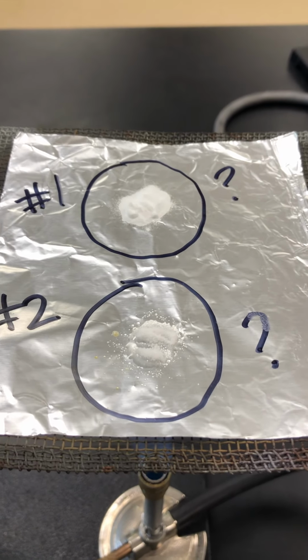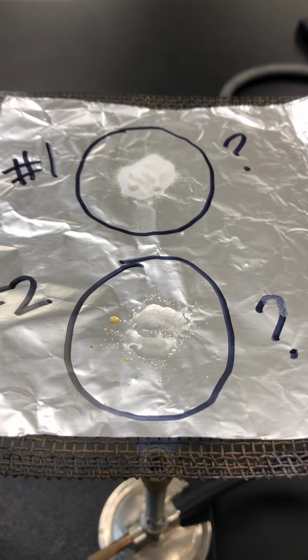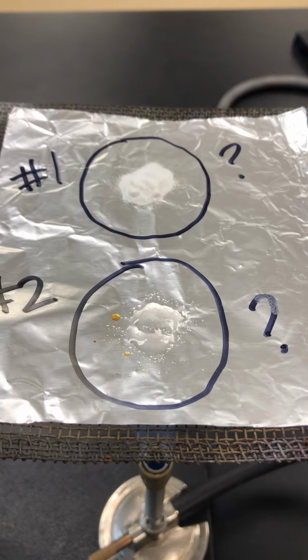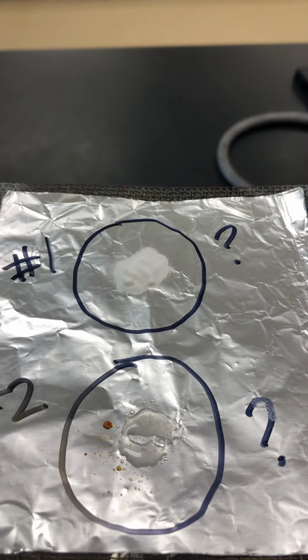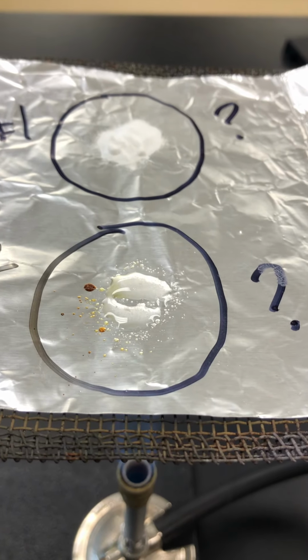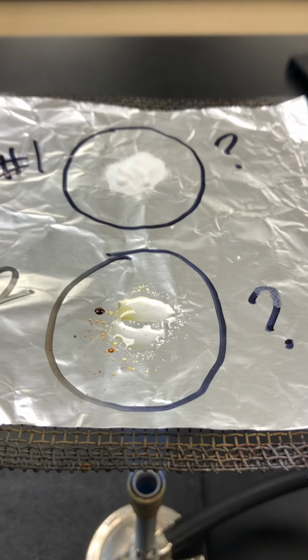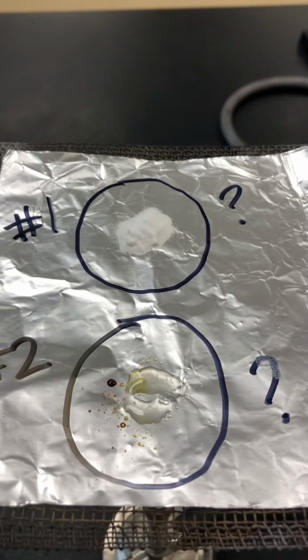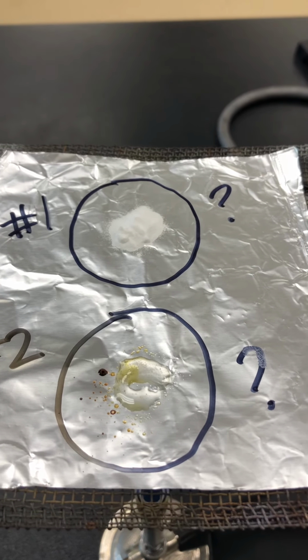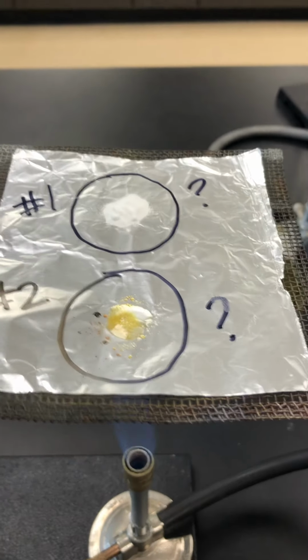So it looks like there's some change happening to unknown 2. You can see it's kind of getting dark and starting to boil. The top one, I don't see any change in that one. So the bottom one is almost completely liquid at this point. Wait a couple more seconds to see if I see a change in the top one. Nope, it doesn't look like it's gonna melt. So I'm gonna go ahead and turn this off.